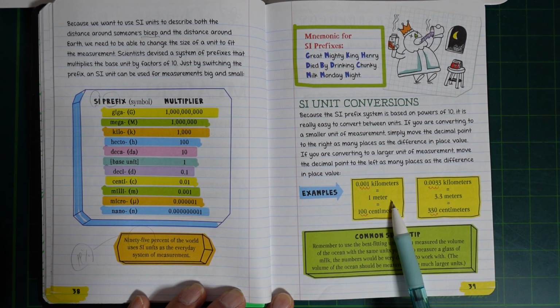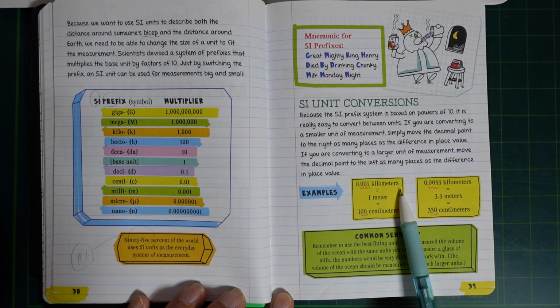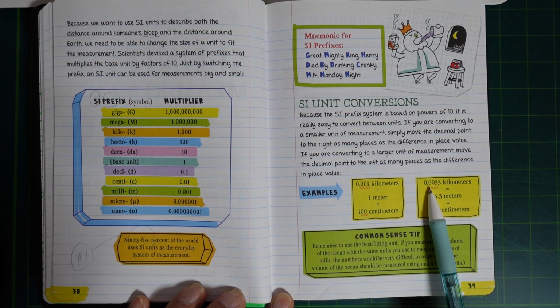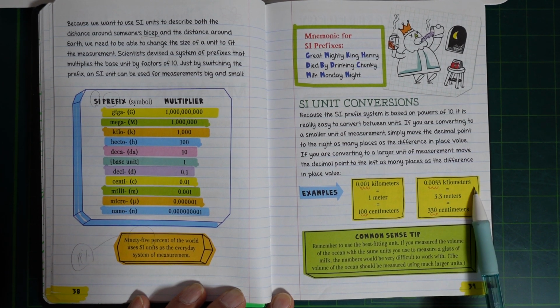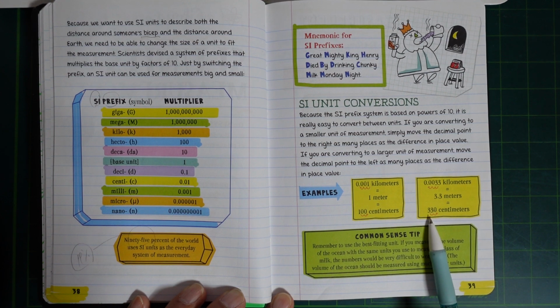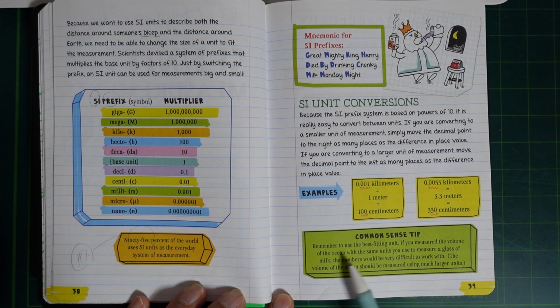Example: 1 meter equals 0.001 kilometers. 1 meter equals 100 centimeters. 3.3 meters equals 0.0033 kilometers. 3.3 meters equals 330 centimeters. Common sense tip: remember to use the best fitting unit.